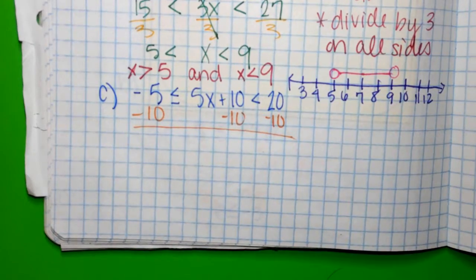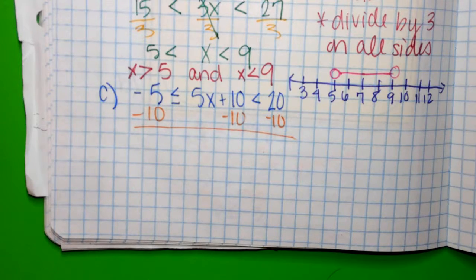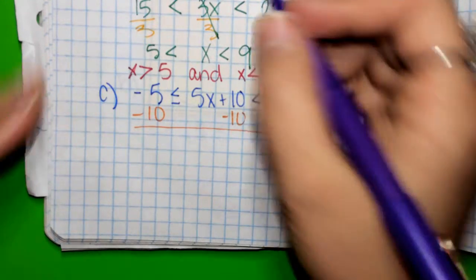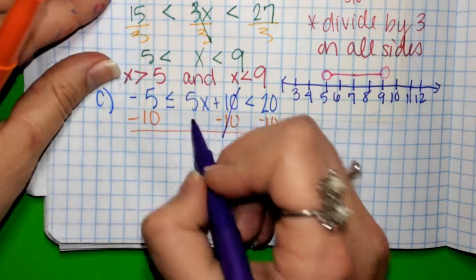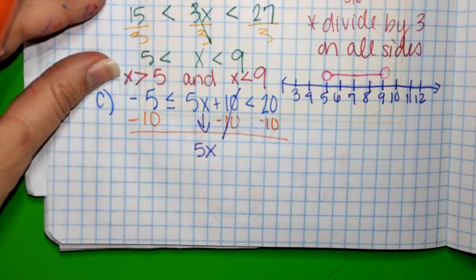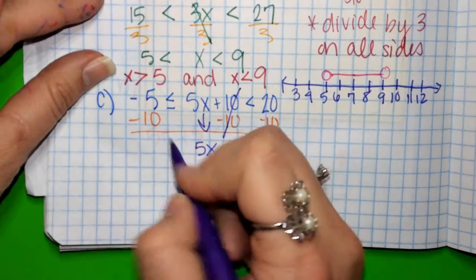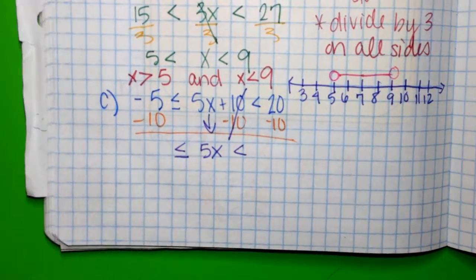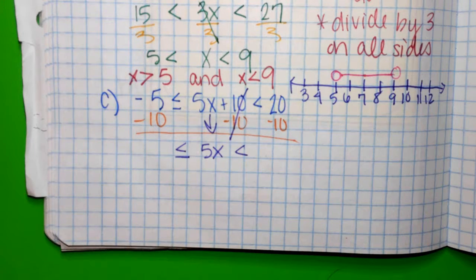Why do I not subtract 10 from the 5x? Because it's got a variable and they're not like terms. So that cancels, it dies. We bring down our 5x. Do we bring down our signs? Yes. All right. What is negative 5 minus 10?